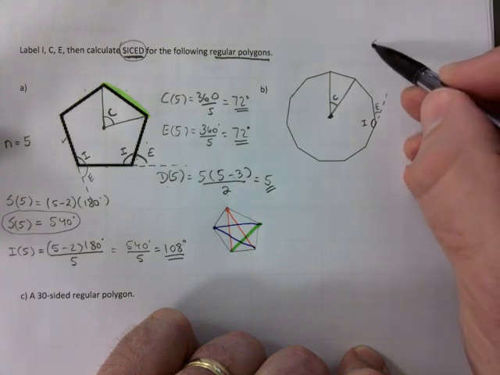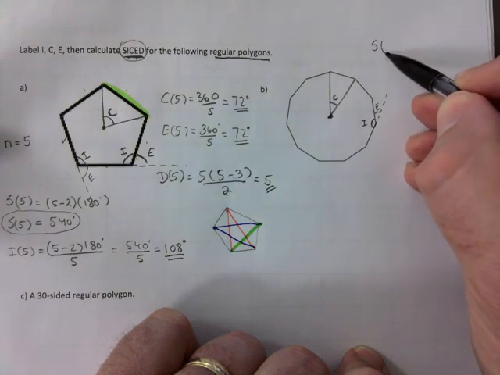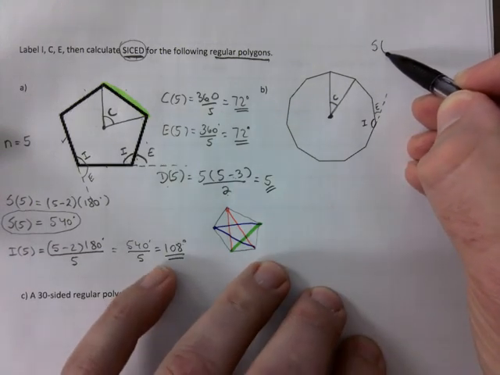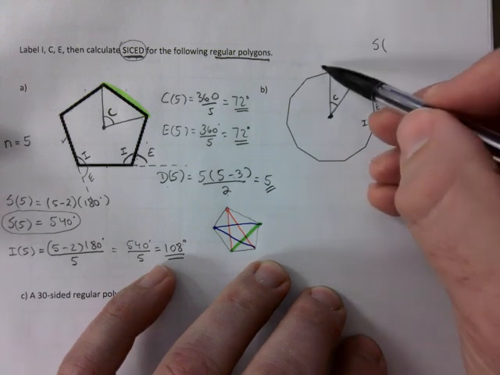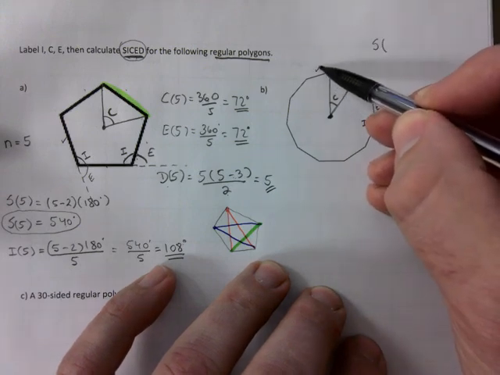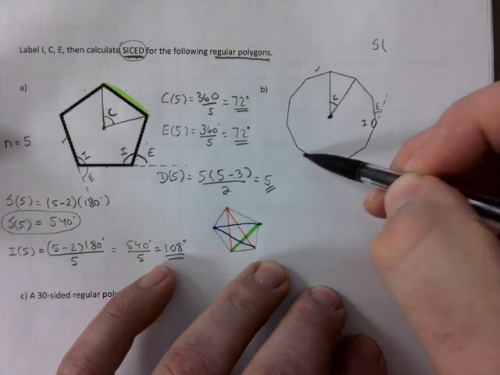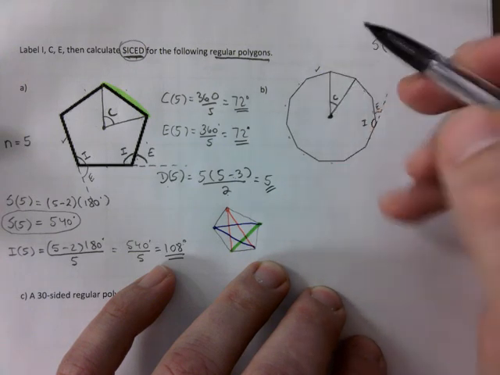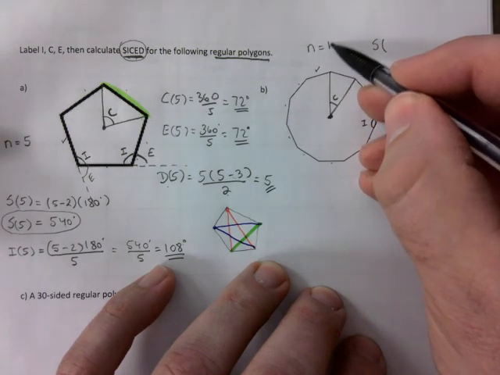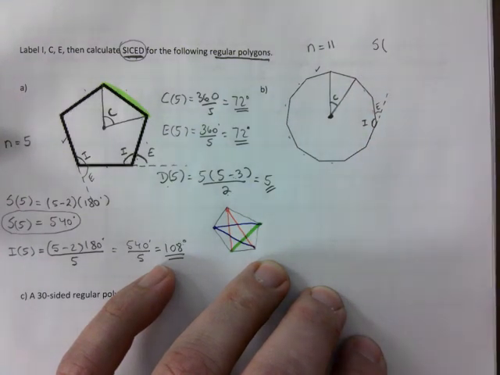And so let's find the sum. How many sides does this thing have? You count, I count silently, right? So I put a check mark where I start. I count 11. Is that what you counted? Yeah.